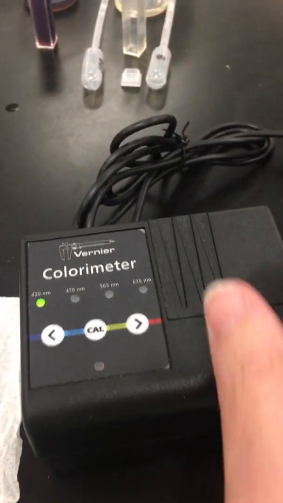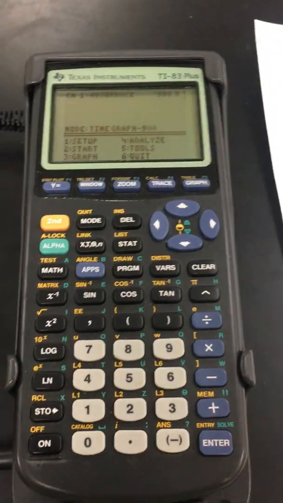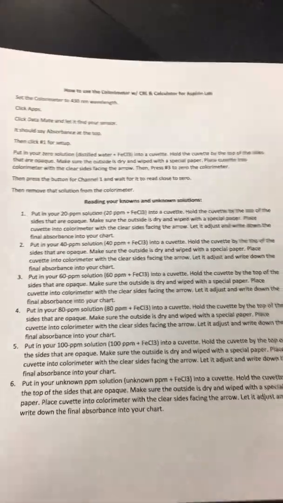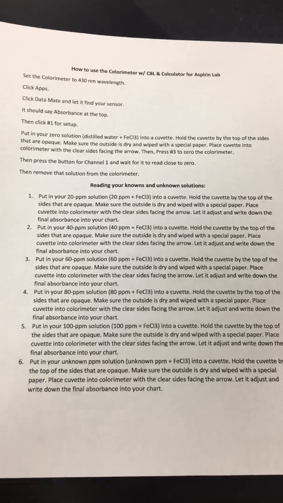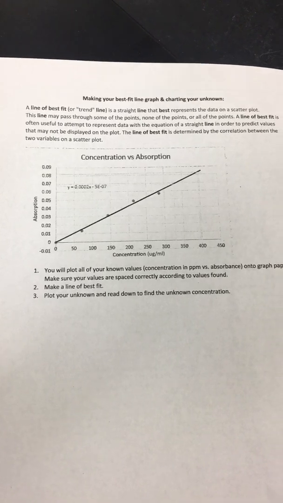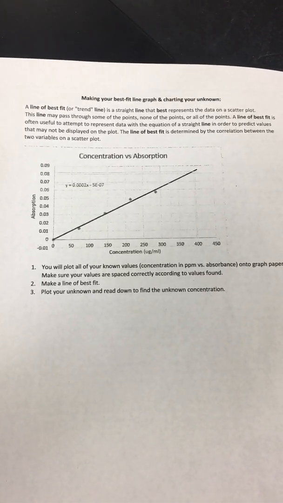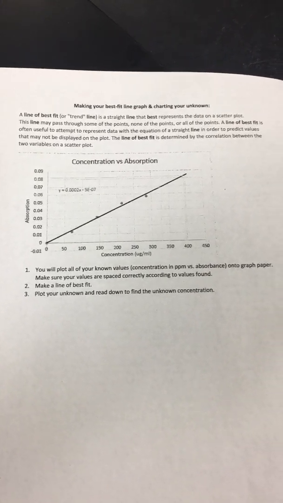All right, so this is the actual colorimeter here. It's got a little part that opens up. You put the cuvettes in here, and then you close it, and then the CBL with the calculator will read it. There will be this sheet that I made up to go with this lab. It's a little bit modified from the textbook to fit this new equipment, and it gives you the directions that I'm about to follow. On the back it also gives you how to do a line of best fit, because you use a line of best fit to calculate how much of the unknown is in your solution.